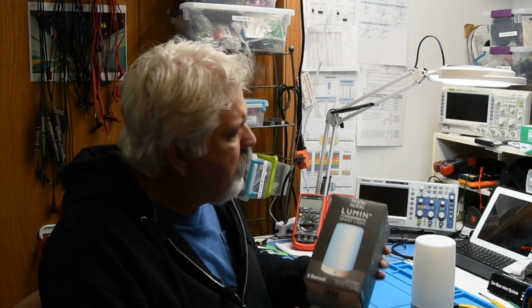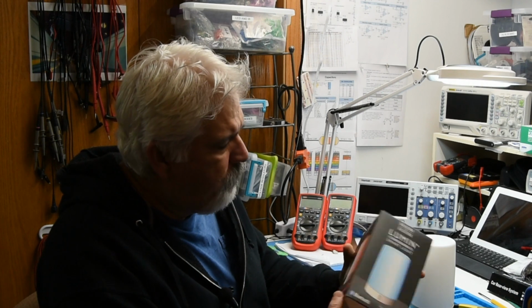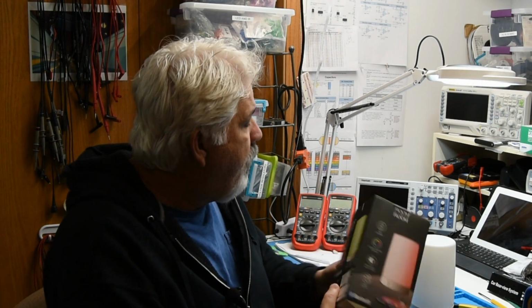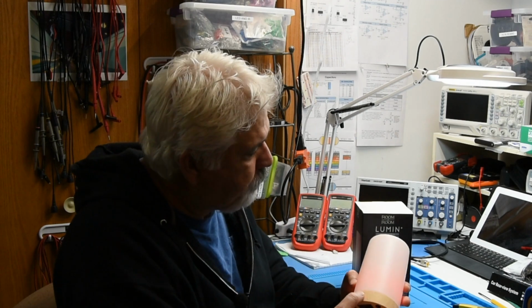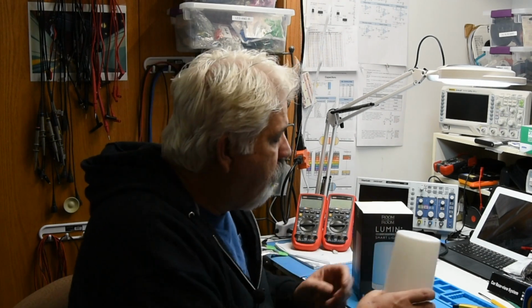it. Now we're going to reverse engineer this device. It's called a Lumin Plus Smart Light. There's a Bluetooth application that's available for it, and the device looks like this. You can actually pick this up at Five Below for $4.99. So let's go over to the computer and start sniffing.